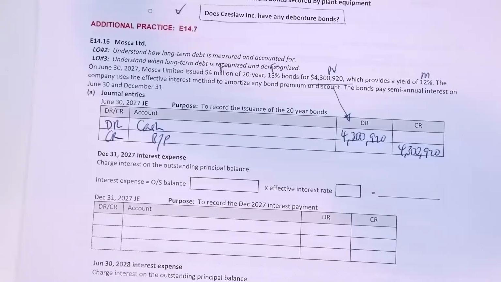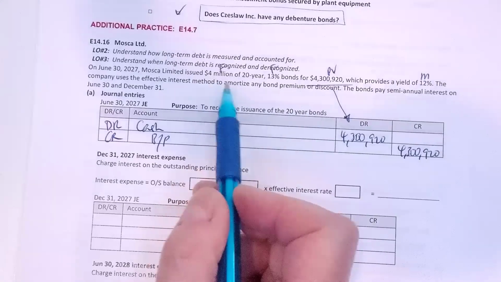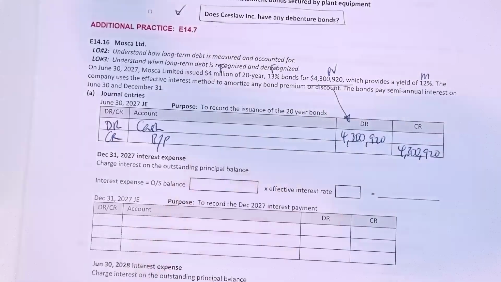Just as an aside, was this bond issued at a premium or discount? Yes. Premium, because 4.3 million is higher than 4 million. That's a premium. Okay. Charge interest on the outstanding principal balance. You know how to do this, right?